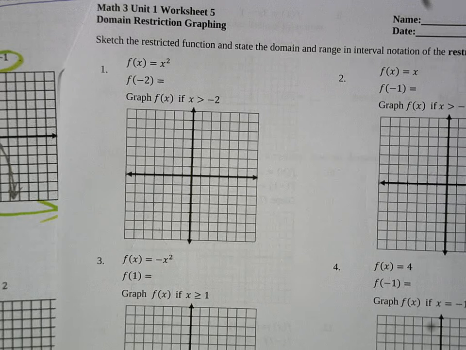It starts wherever the important point is that they give you. So they gave us -2. They wanted you to plug in -2. -2 squared would be 4. So that -2, 4 is your starting point, and then you're going to graph everything bigger than that. So you'll go there, there, and down and around. All right, guys, I'm going to put the answer up here.